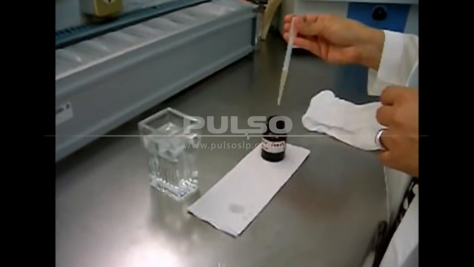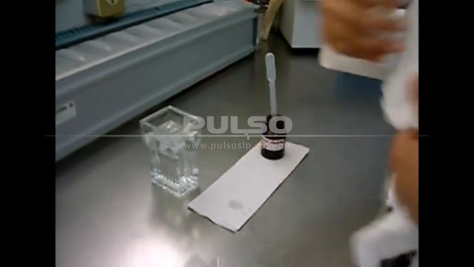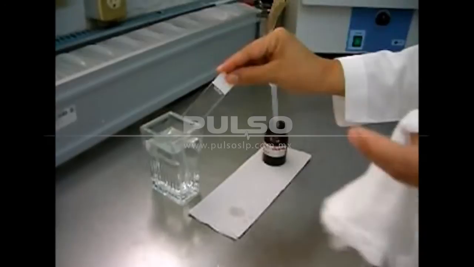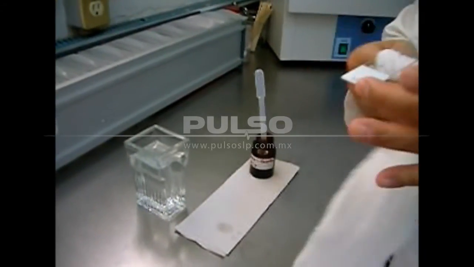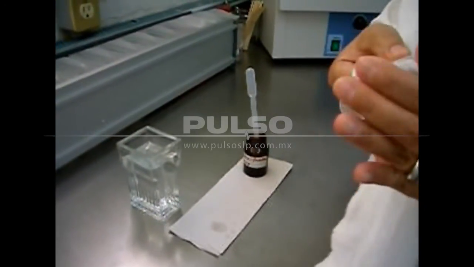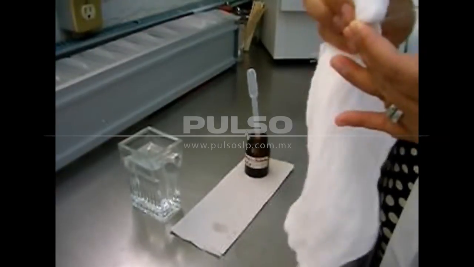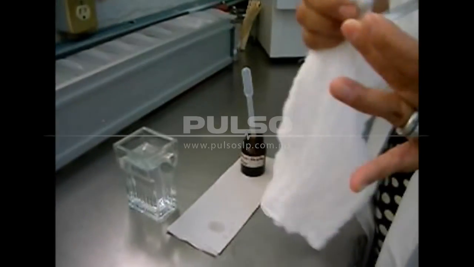Finally, an aqueous glycerol gelatin mounting medium is employed to fix the slide. This will allow us to preserve the slide for further histological analysis under the microscope.